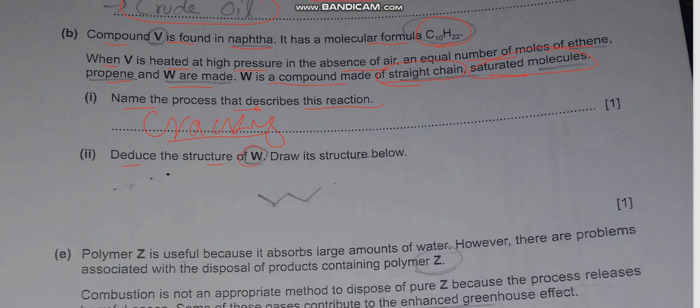Deduce the structure of W. Draw its structure. Actually we can say this is a straight chain and there are equal numbers of moles, all have the equal number. So C10 must be divided into C2 plus C3, so 5 carbons will remain, a 5 carbon saturated hydrocarbon with formula C5H12. This is pentane. So its structure is below, with carbons 1, 2, 3, 4, 5.